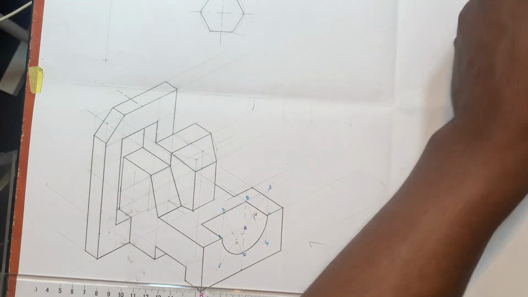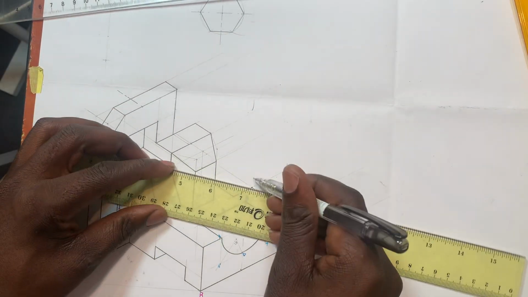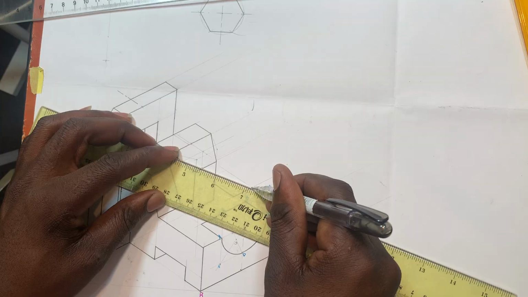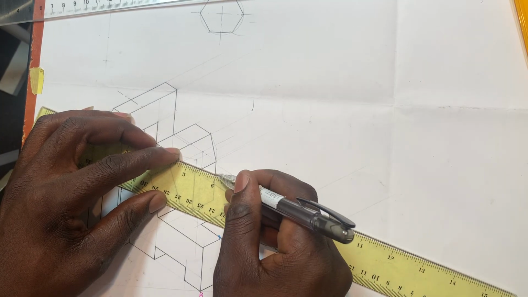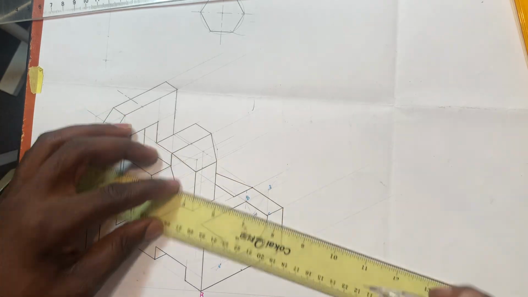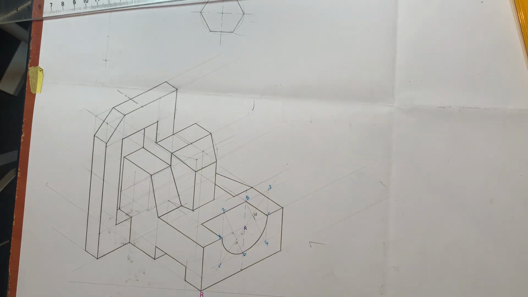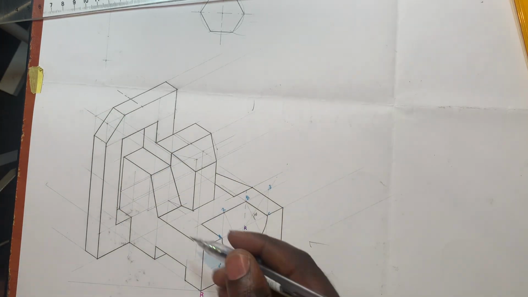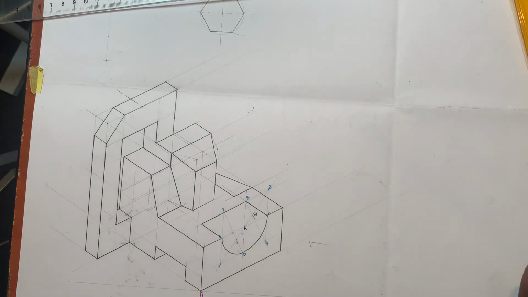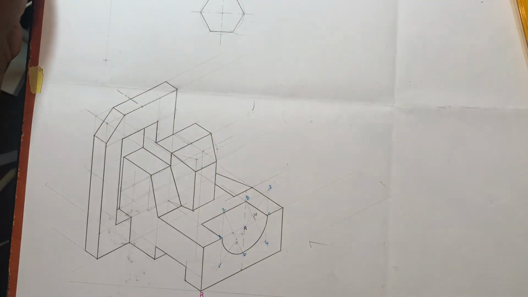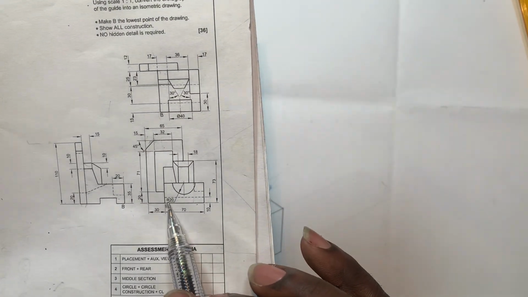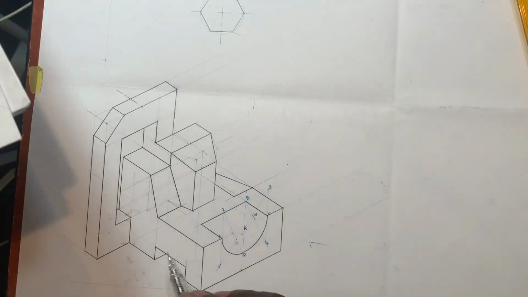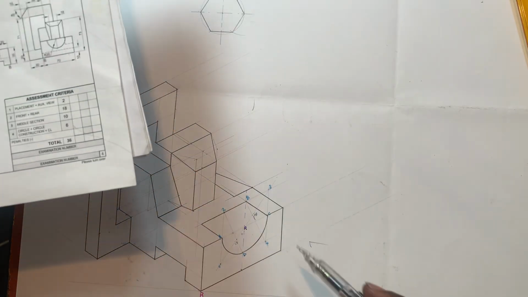Then I can have it from here till right there as dark, but from here till here hidden. However, they said do not show the hidden line. So I think there is no line I haven't tolerated. So this constructional line talks about this one going inside, isn't it?